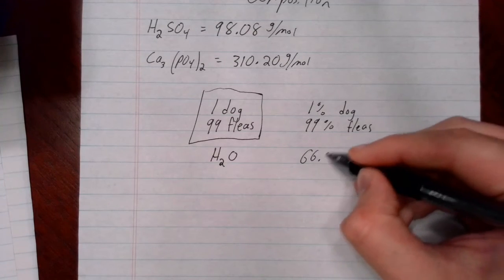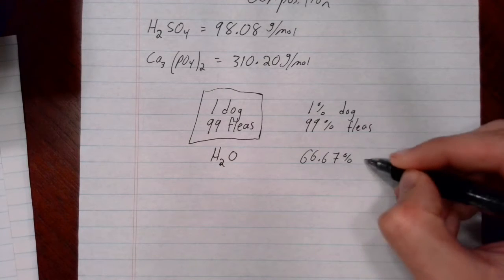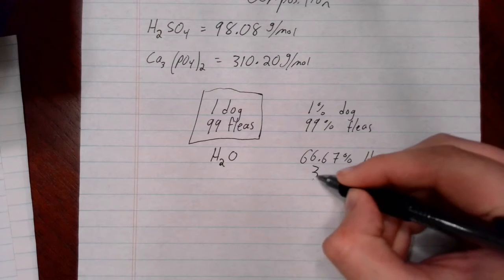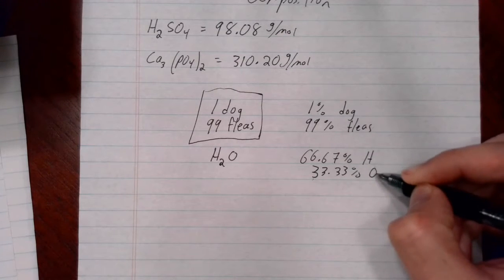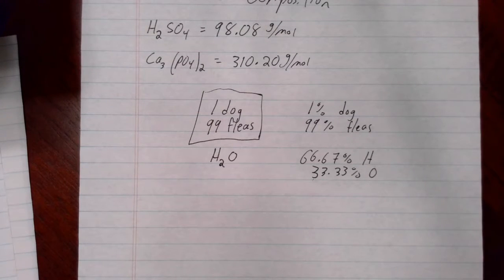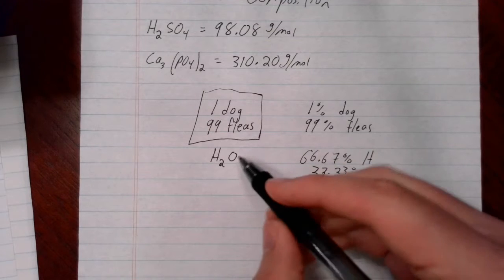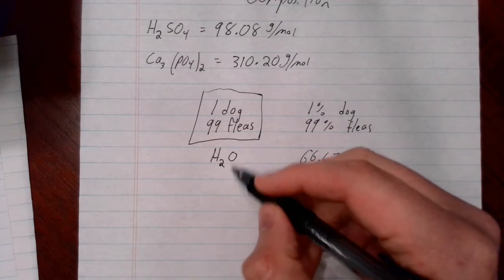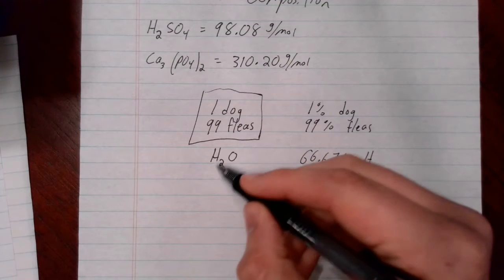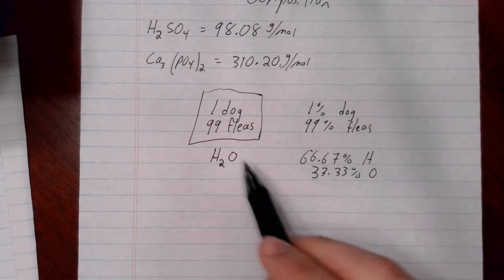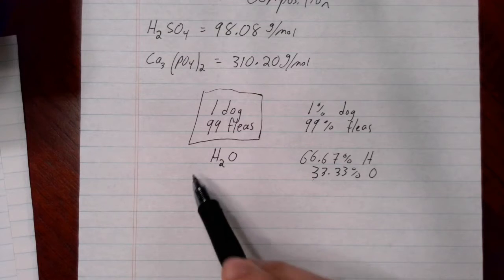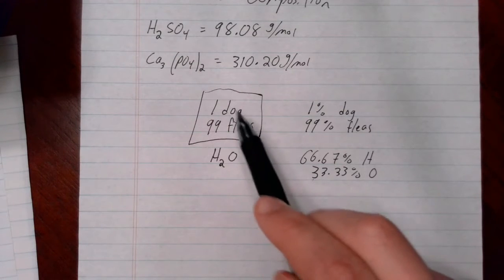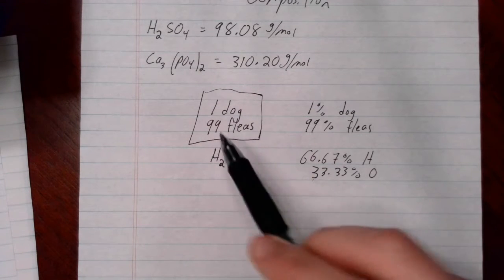So you could say 66.67% is hydrogen and 33.33% is oxygen. Okay? But kind of like in the case above, every oxygen atom weighs far more than a hydrogen atom. So the mass of the oxygen atom severely outweighs the mass of the hydrogen, kind of like the mass of the dog severely outweighs the mass of the fleas.